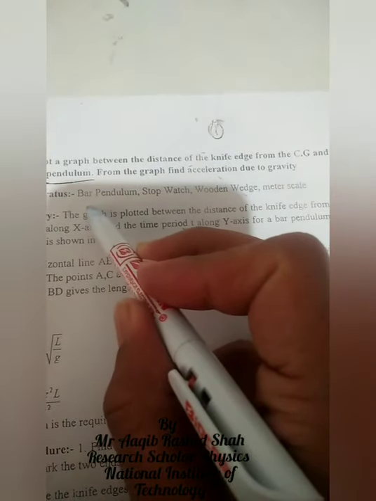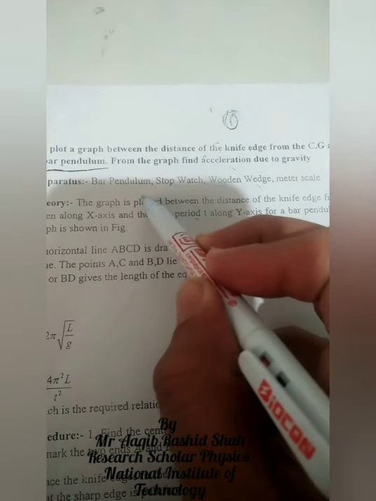So what are the basic apparatus we need here? We need a bar pendulum, a stopwatch, a wooden wedge and a meter scale. What is the theory of this practical?